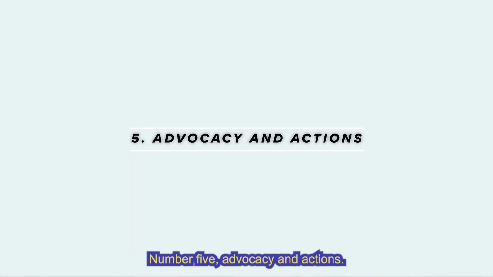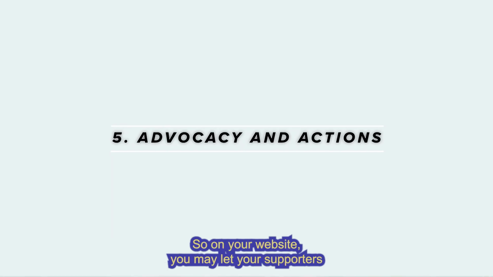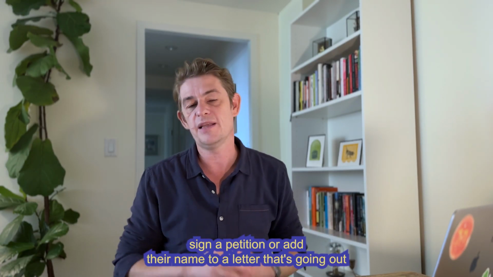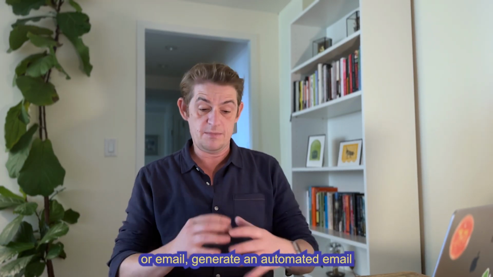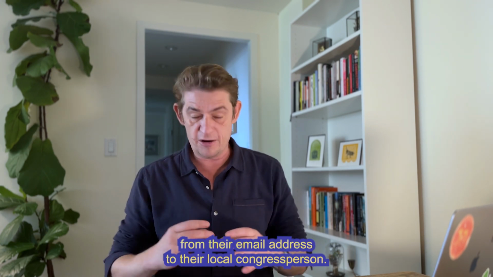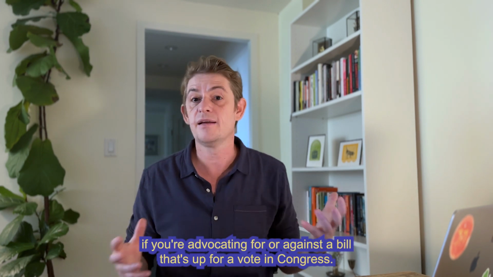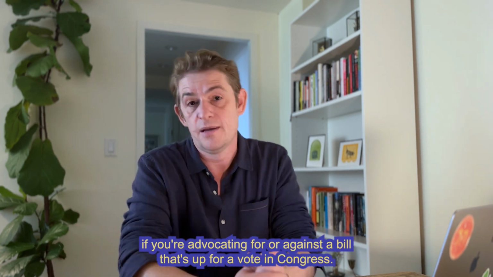Number 5, advocacy and actions. So on your website, you may let your supporters sign a petition or add their name to a letter that's going out, or generate an automated email from their email address to their local congressperson, let's say, if you're advocating for or against a bill that's up for a vote in Congress.